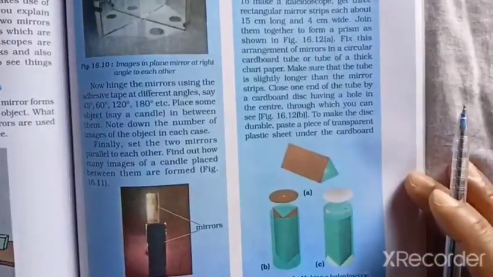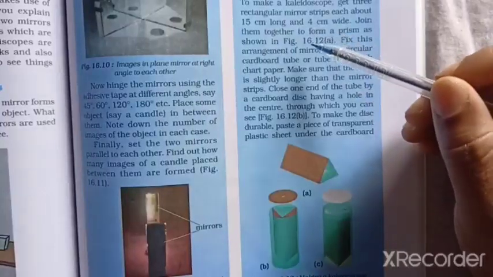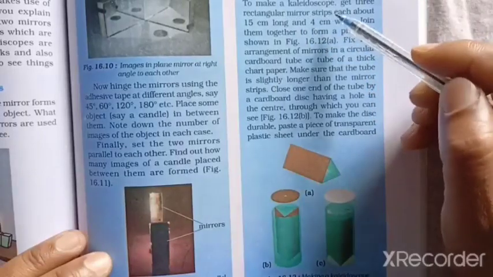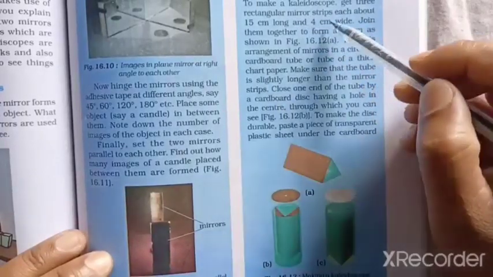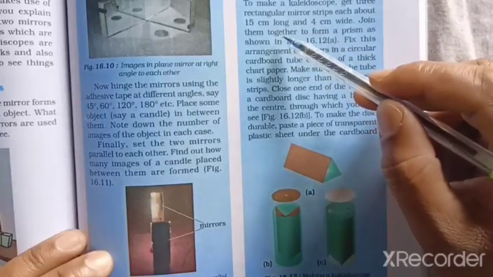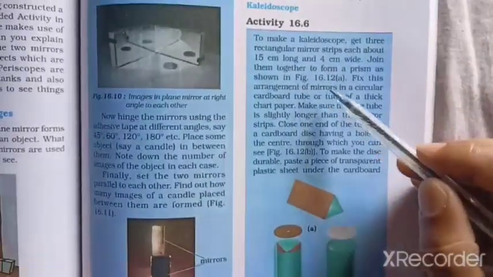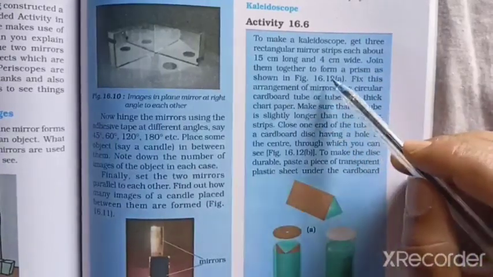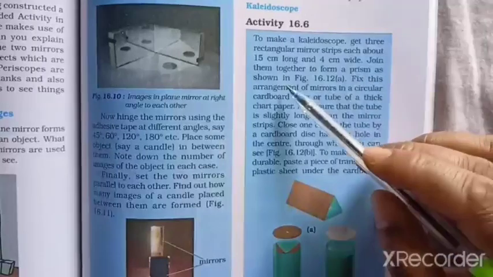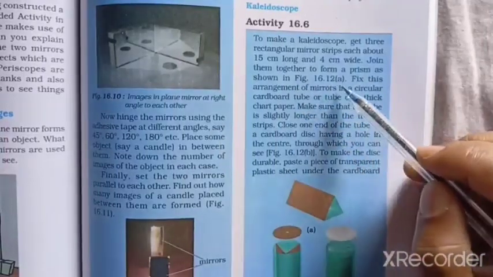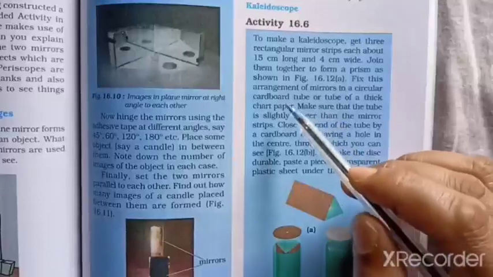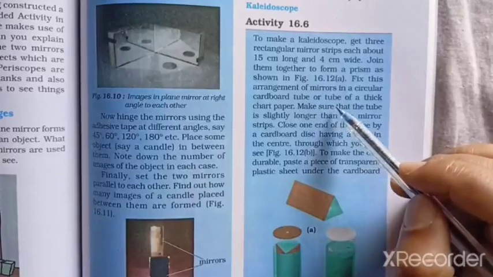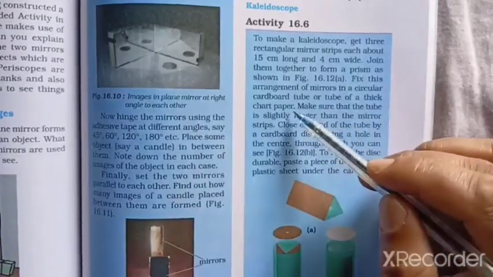So first let's see what it says. To make a kaleidoscope, get 3 rectangular mirror strips, each about 15 cm long and 4 cm wide. Join them together to form a prism as shown in figure 16.12a. Fix this arrangement of mirrors in a circular cardboard tube or tube of thick chart paper.